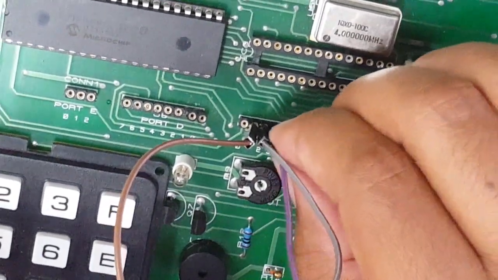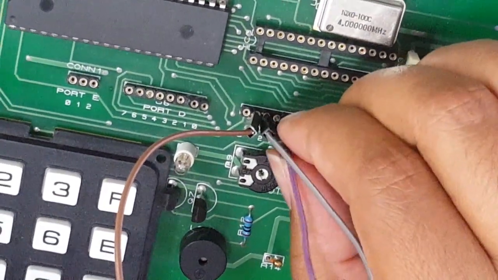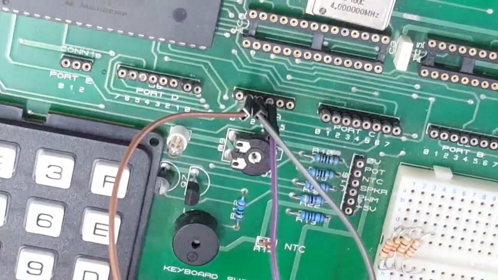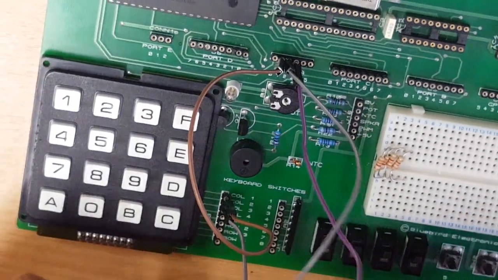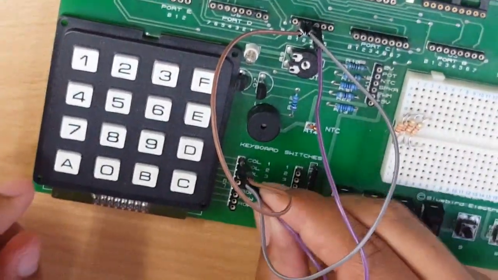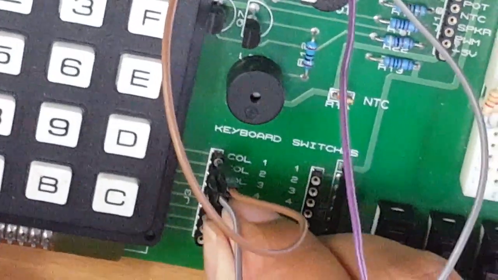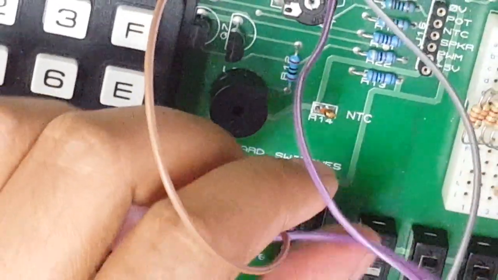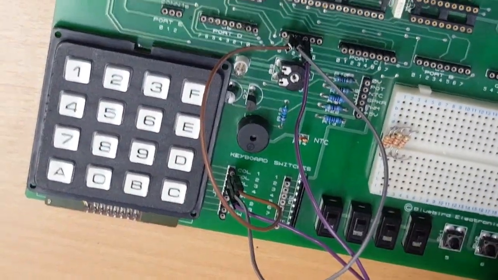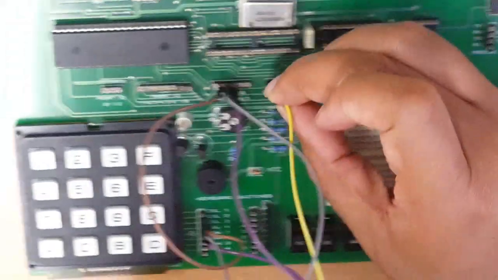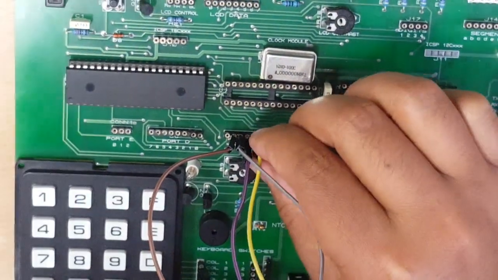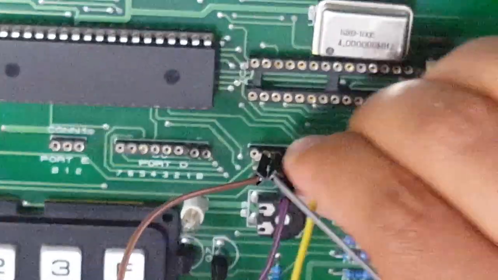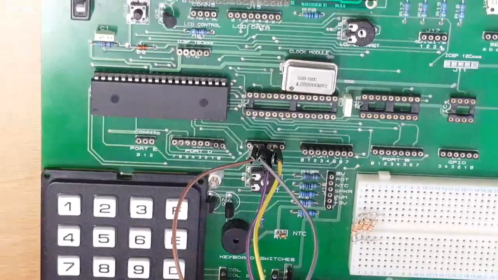Pin 3 will be connected with column 3, and pin 4 with column 4.